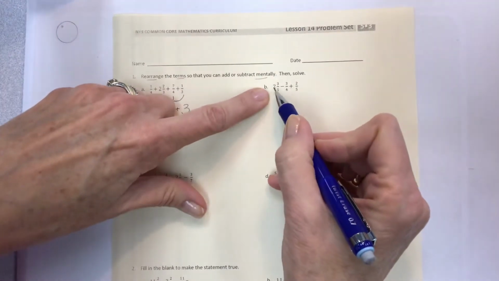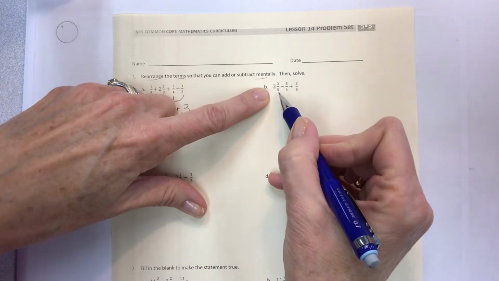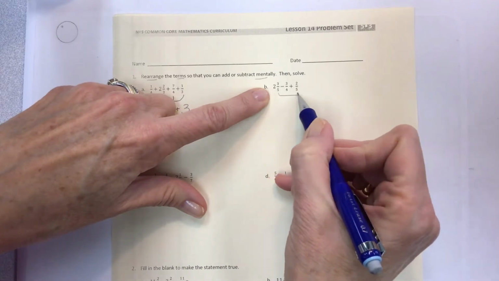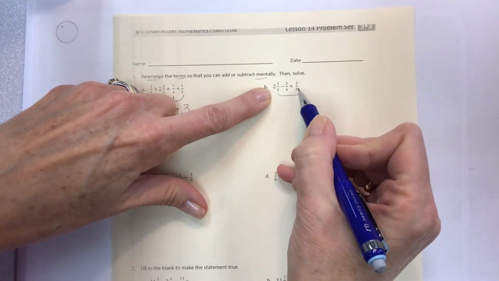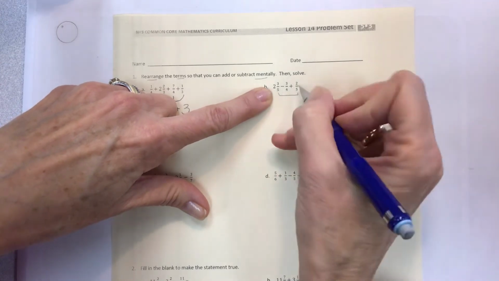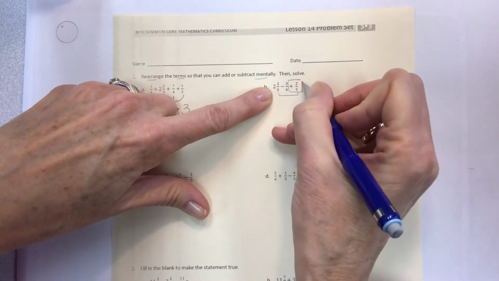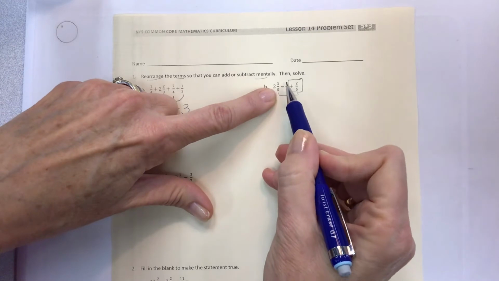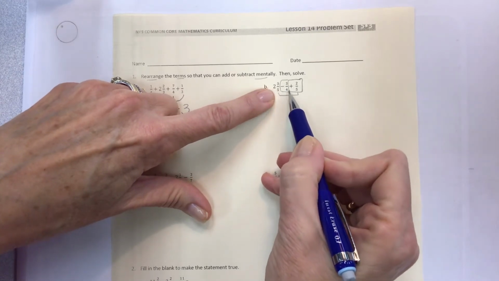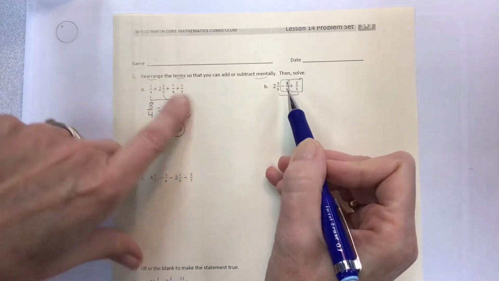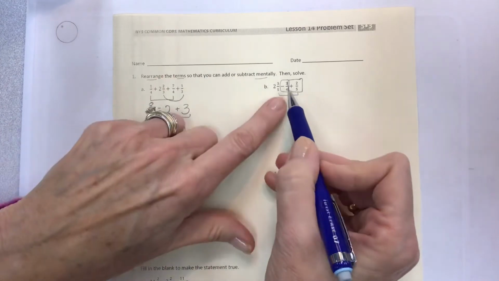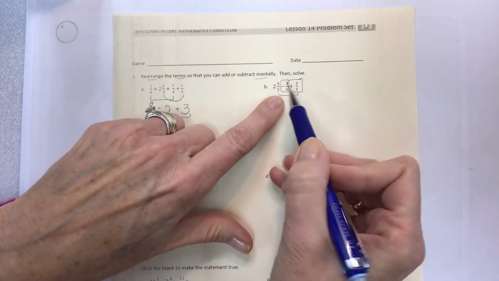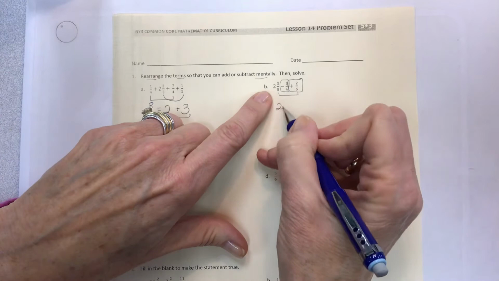Now let's take a look at this one. It's 2 3/5. Look for those denominators. Here I have fifths as well. So watch the sign, because this is a subtraction, but that goes with the 3/4. So what I'm going to do for my strategizing, okay, I'm going to leave this alone for right now, because I'm going to work with the 2 3/5.